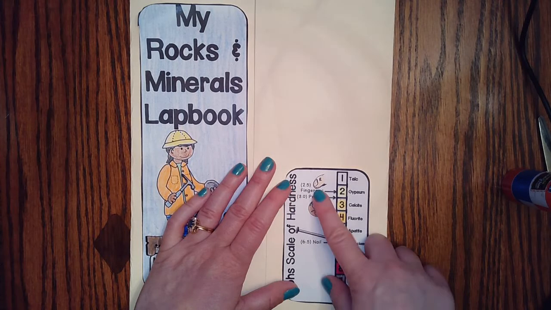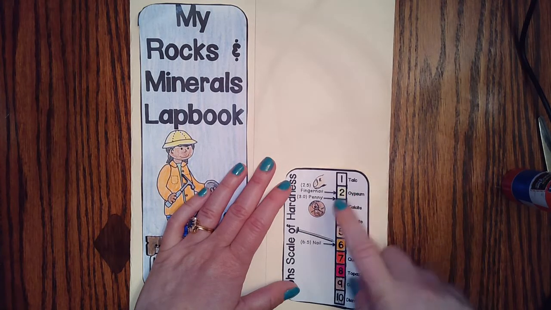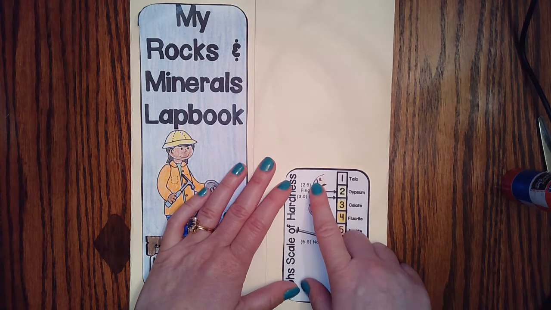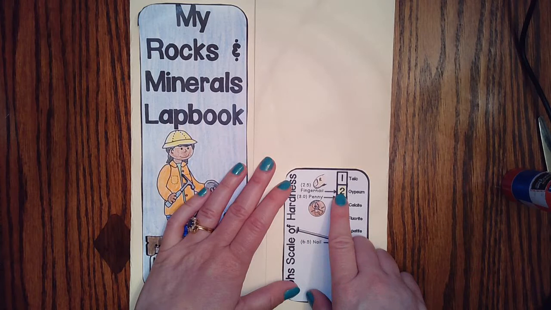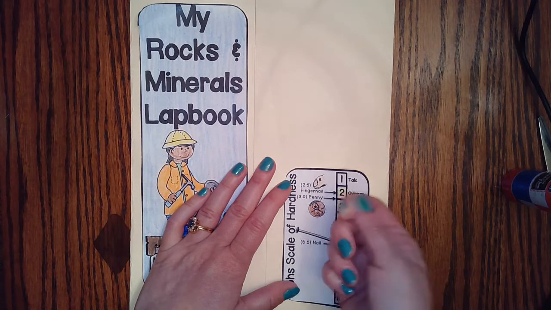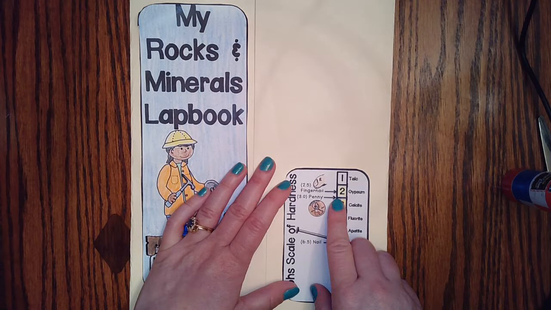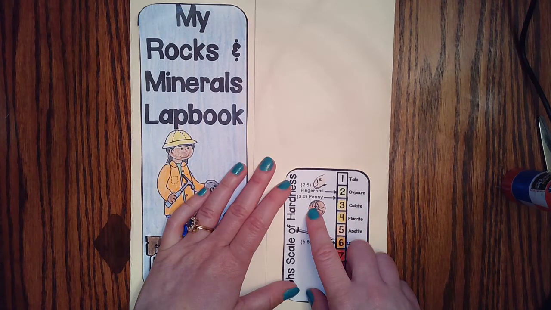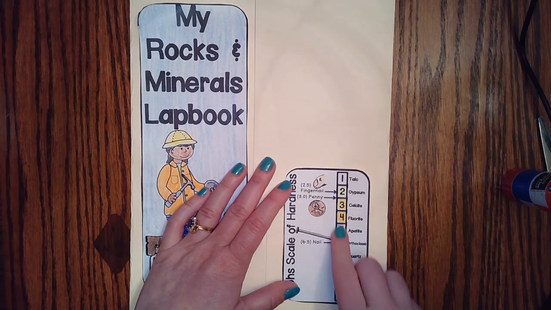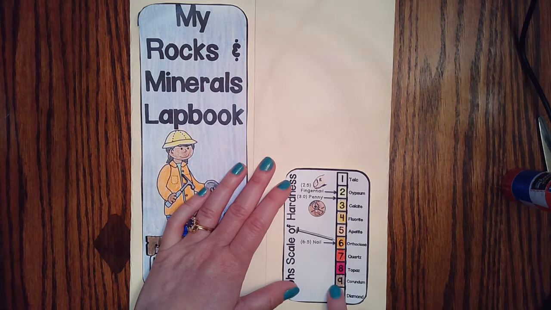And what this means is these things on the side is it's like a scratch test. And so right here, if you scratched gypsum with your fingernail, little bits of it would come off. If you scratched right here, like around calcite, if you scratch it with a penny, it would come off. But down here, these are harder. So if you used your fingernail, it wouldn't work. But if you used a nail on rocks that are on the scale of like 5 or 6, that would scratch it. But even if you used like a nail down on these ones, it still wouldn't scratch. That's how hard they are.